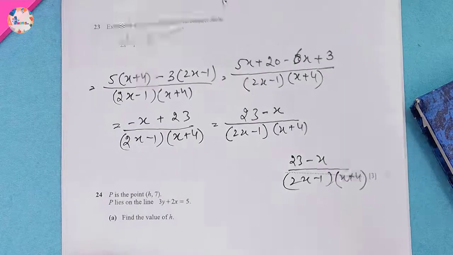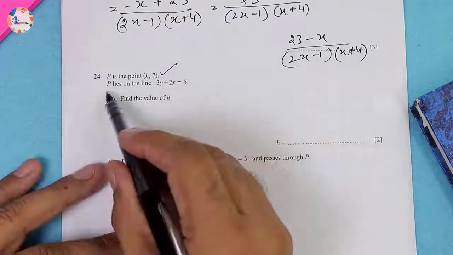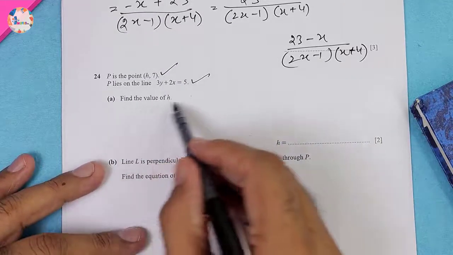Now question number 24. P is the point and this point is provided. P lies on the line, this one, find the value of h.